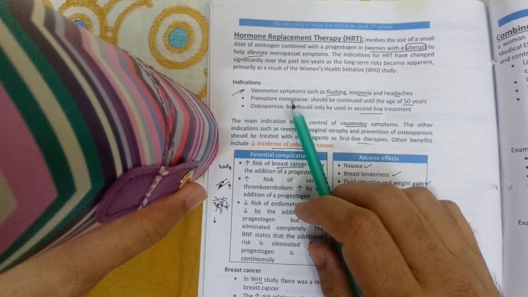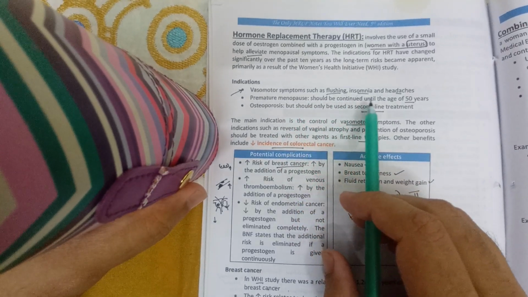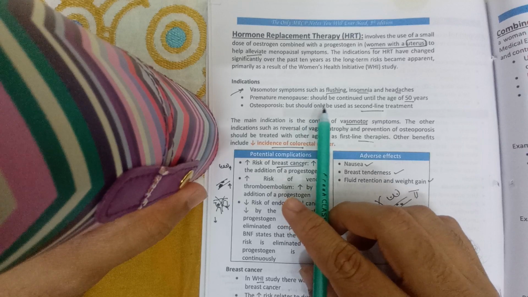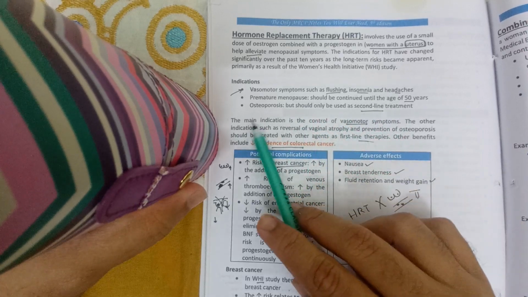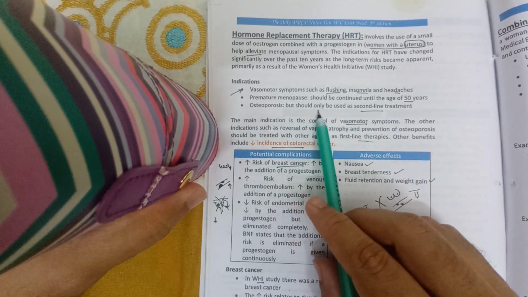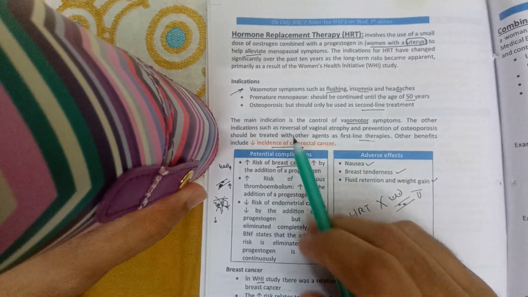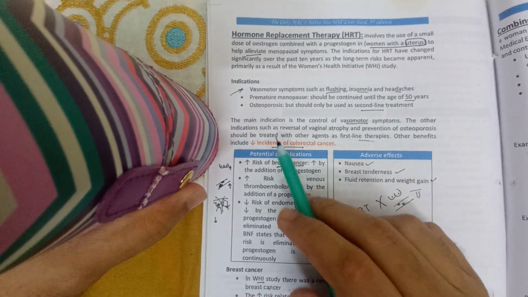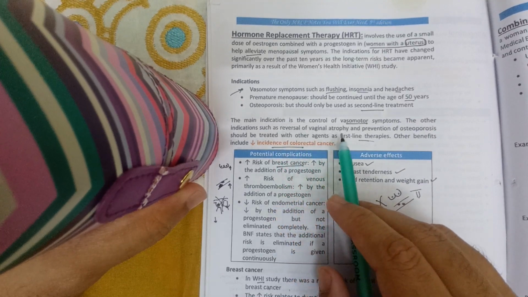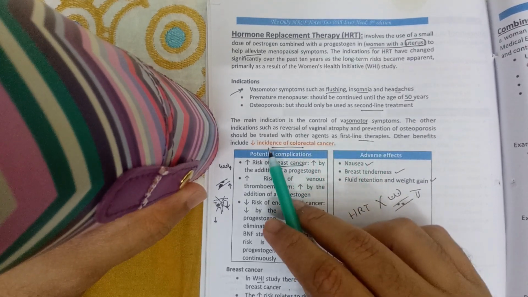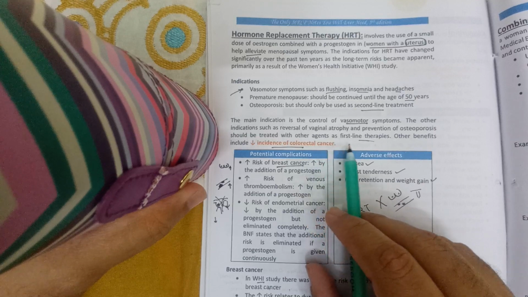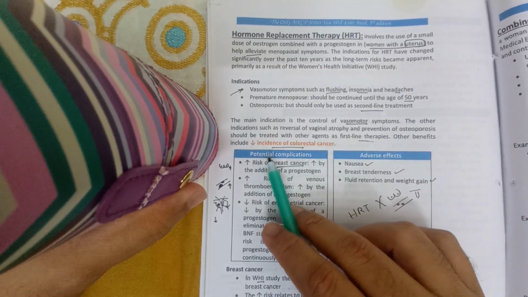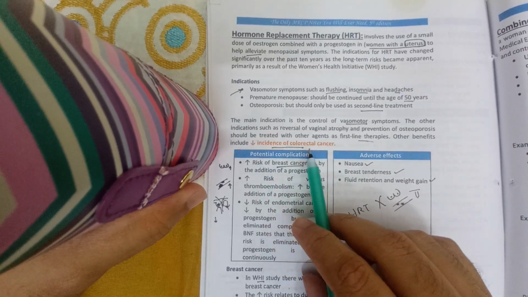Indications: vasomotor symptoms, flushing, insomnia, and headaches. Premature menopause: should be continued until the age of 50 years. Osteoporosis, but should only be used as second line treatment. The main indication is the control of vasomotor symptoms, that is flushing, insomnia, and headaches. The other indications such as reversal of vaginal atrophy and prevention of osteoporosis should be treated with other agents as first line therapies. Other benefits include decrease in incidence of colorectal cancer.